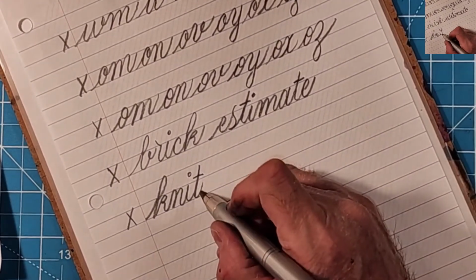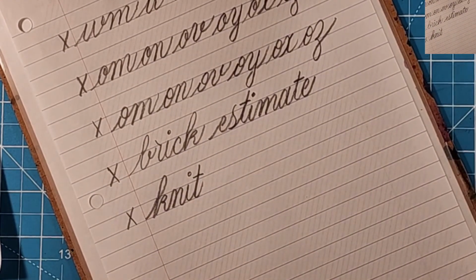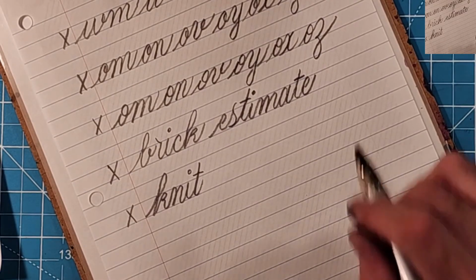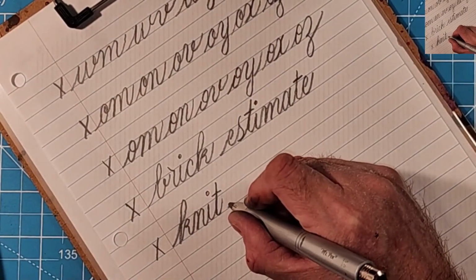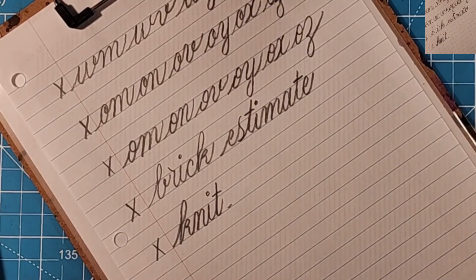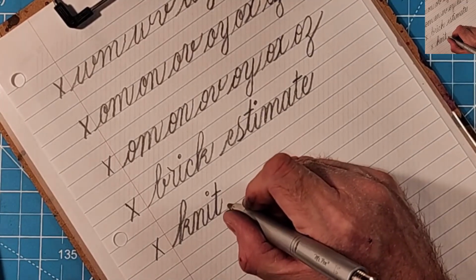I spaced out the T a little bit too far, but okay, let's do one more of the K's. Kidnap. K. Let's do a different word. Knot. So a knot is another one.